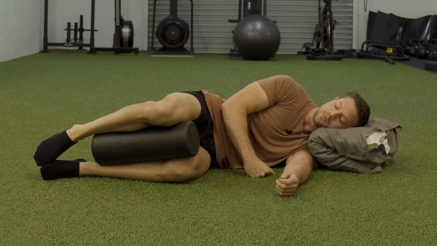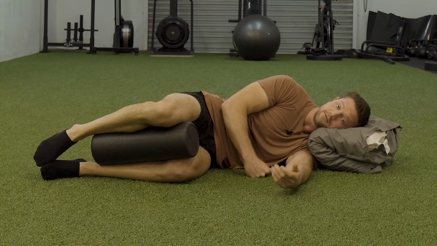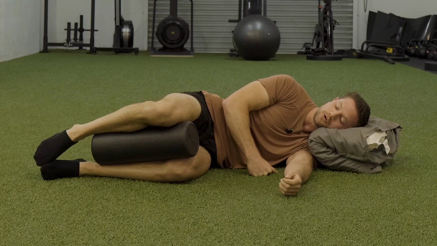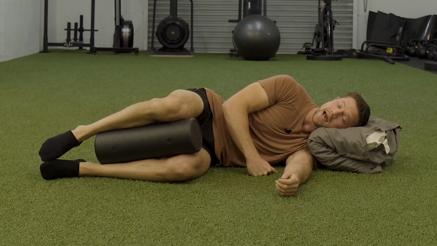And you're going to get to the point where if you went any further from here, you're going to feel that same thing where your low back would move too much, or it would just be more low back than hip or knee movement. And then you're going to push up into that roller very slightly again, 1 out of 10, and you're going to hold this for just about 3 to 5 seconds, relax, and then go back again.